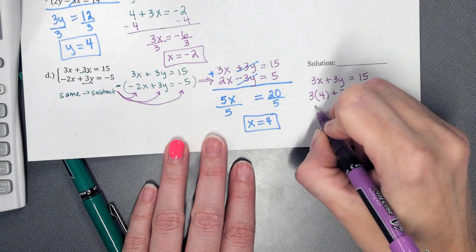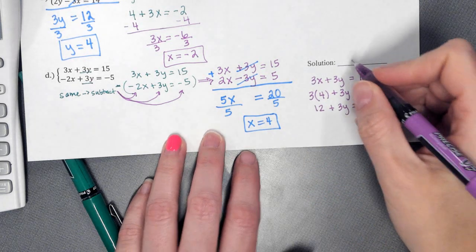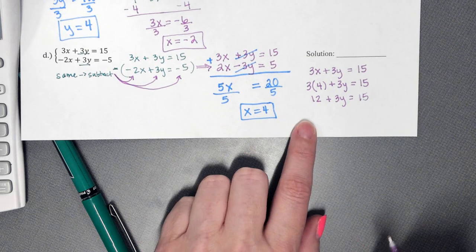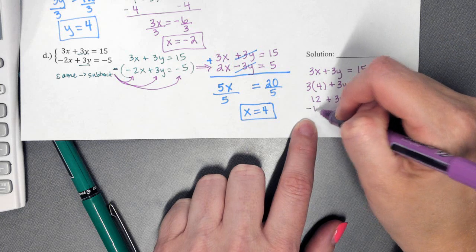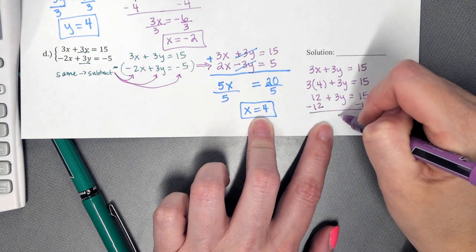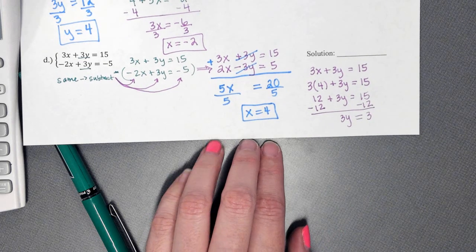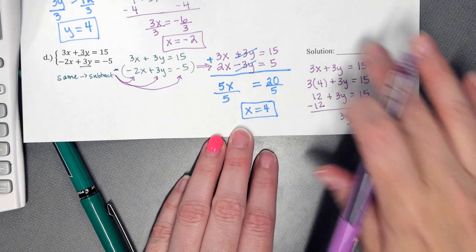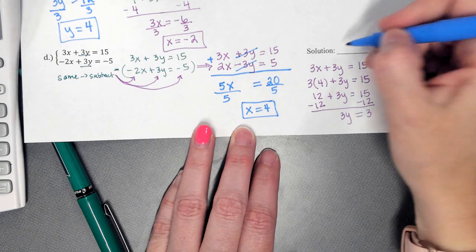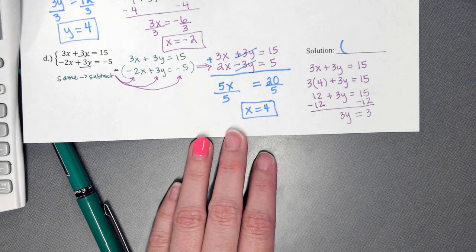Okay, so if I do 3 times 4, I get 12. And then I'm going to subtract 12 from both sides, so I just have that 3y alone. And then will you guys do the last step for me and write your solution? Make sure you put it in the parentheses. That shows that it's going to be a point.